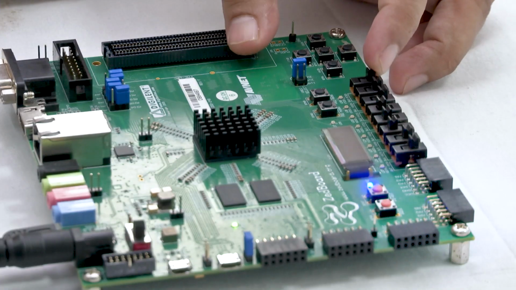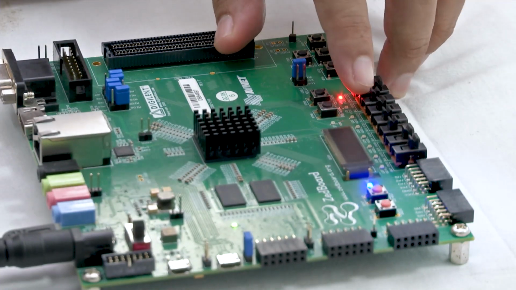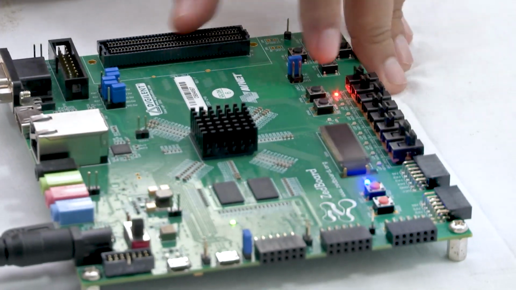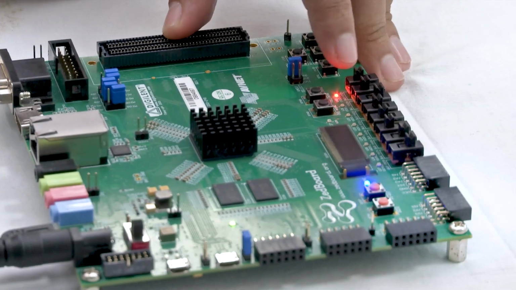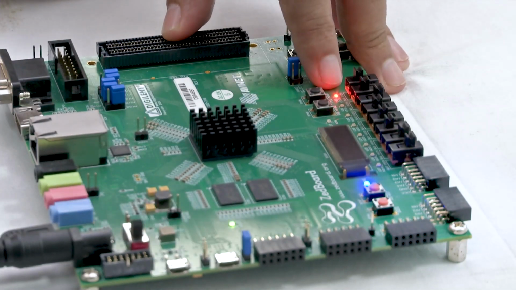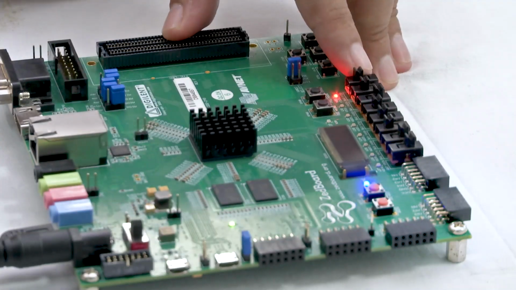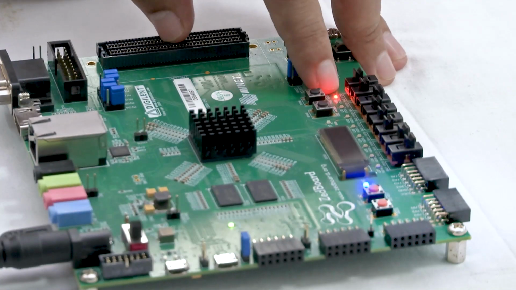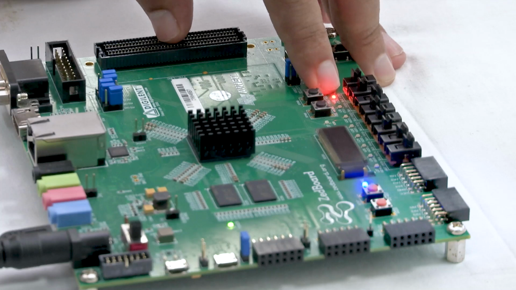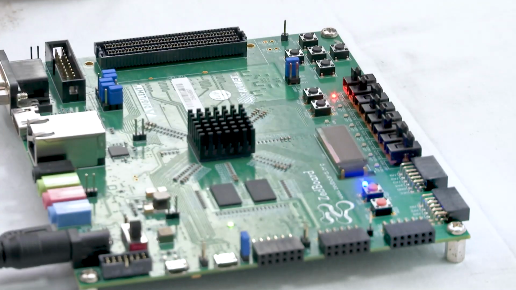Now, if I give the input like 1, 1, 0, 1, see, it will glow like this. It will be 13. It will glow. In the same way, you can check the output by changing the input from the sliding switches. If a prime number is detected, these LEDs will glow, otherwise they will be turned off.